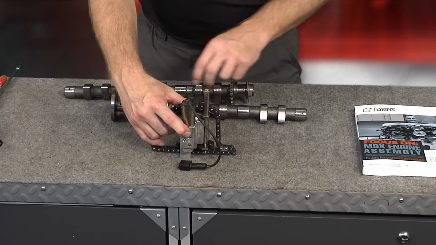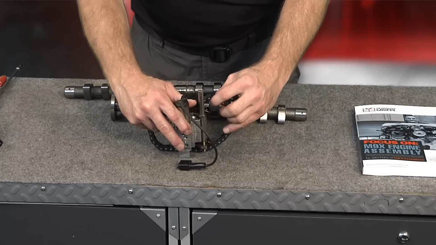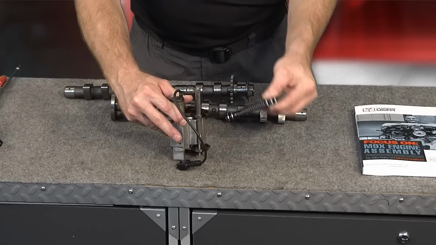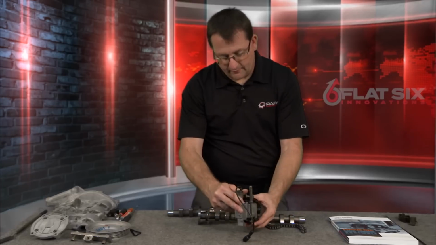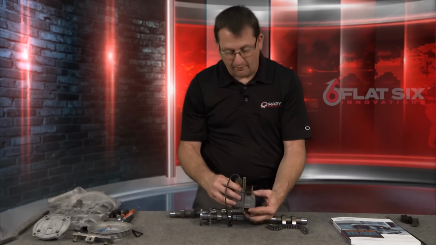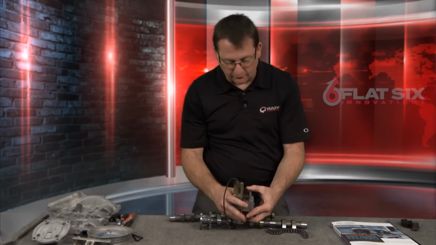Once I've got the camshafts out of the way, then I'm going to go ahead and take the simplex chain and pull it out of the way. And then what I want to show you, and of course this all just came off of an engine, none of it's been cleaned up. That's why it's still oily.